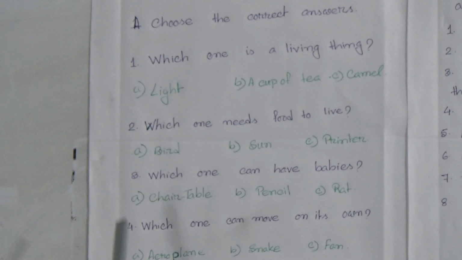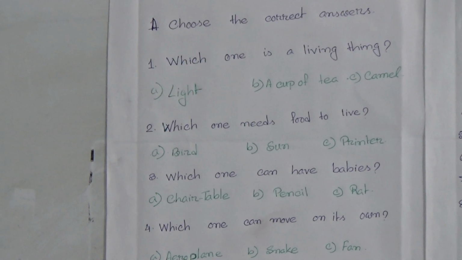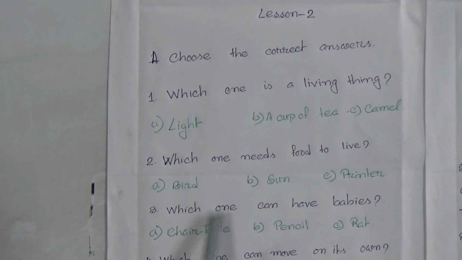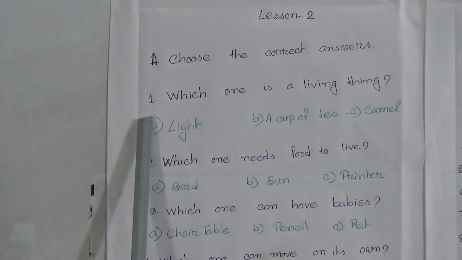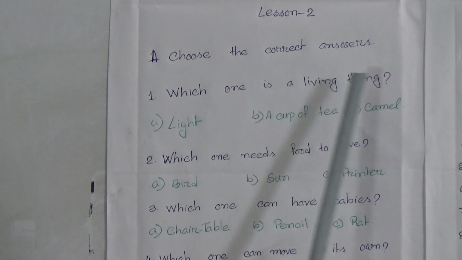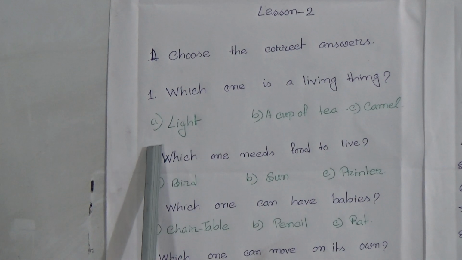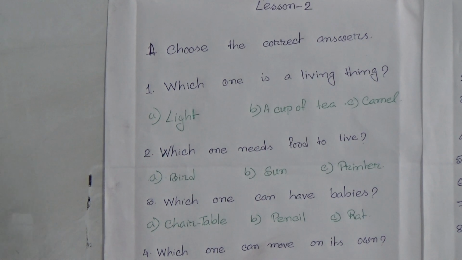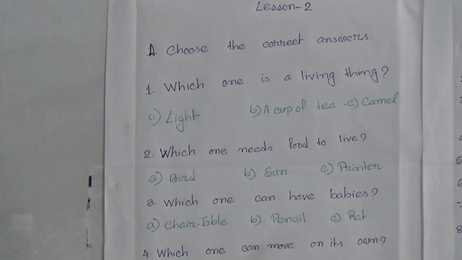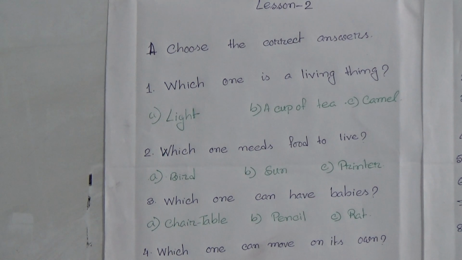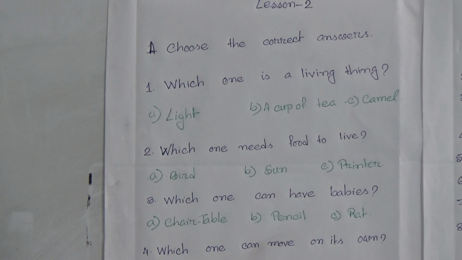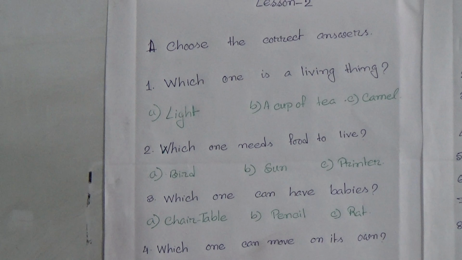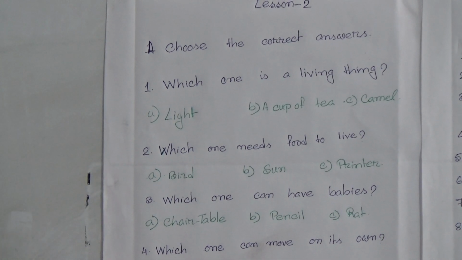Choose the correct answer. In your book, here is the picture, but I wrote their names. Number 1. Which one is a living thing? Answer: light, a cup of tea, and camel. We know that a camel is a living thing. It's an animal and it basically lives in the desert. So a camel is a living thing.